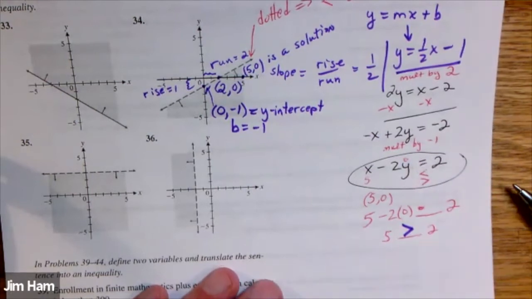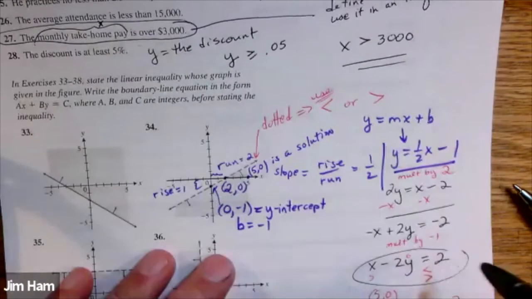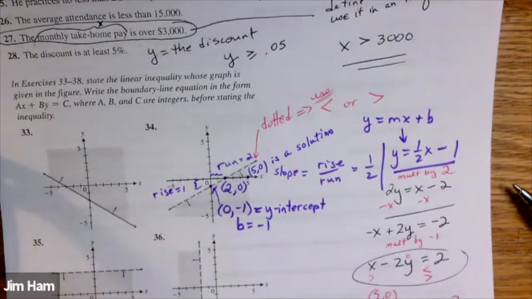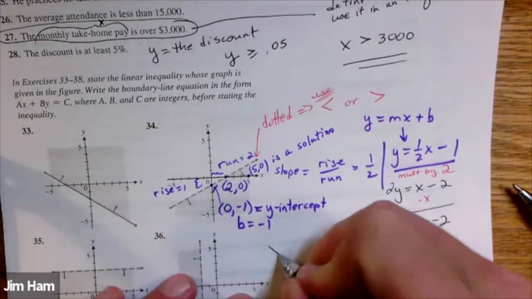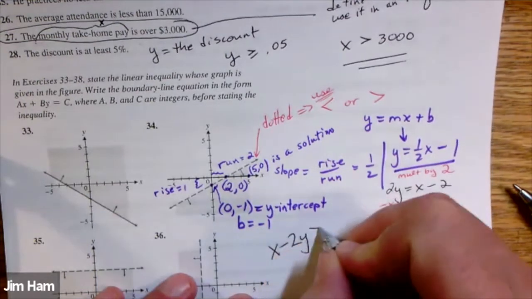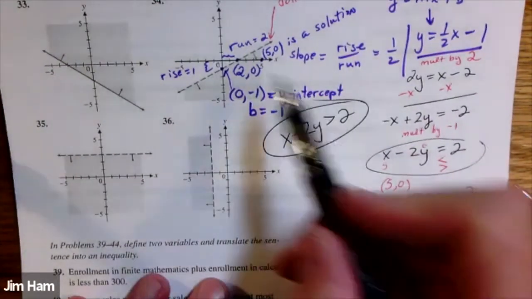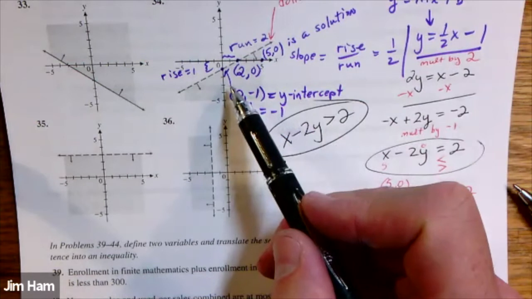So the final answer to our problem, we have the boundary line, but we're going to insert the greater than. So x minus 2y greater than 2. And there's the inequality that matches that solution set.